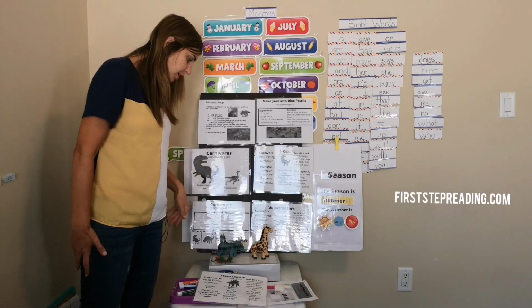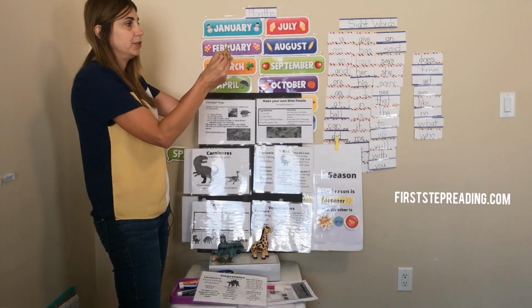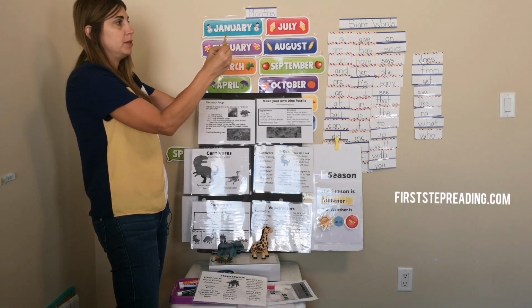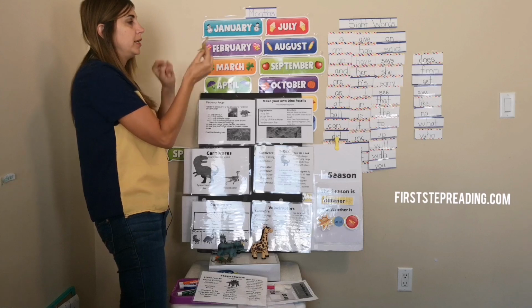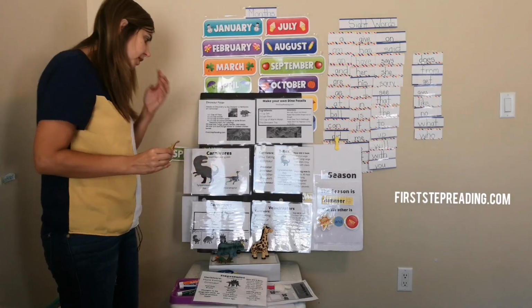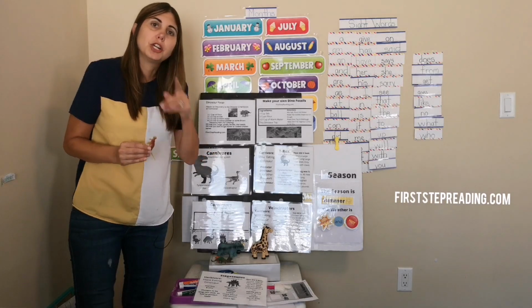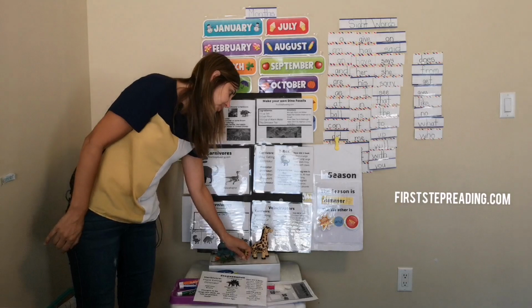Tyrannosaurus rex and Velociraptor. So this is my Tyrannosaurus rex. It was large with 2 large bottom feet, 2 tiny hands, very sharp teeth. On carnivores, they have to have sharp teeth because they eat meat, and it has to be able to break up the meat.